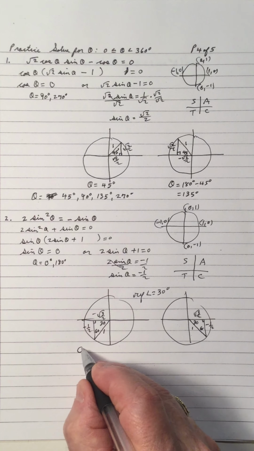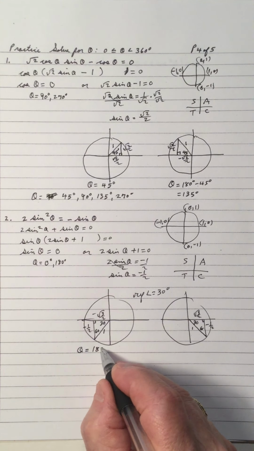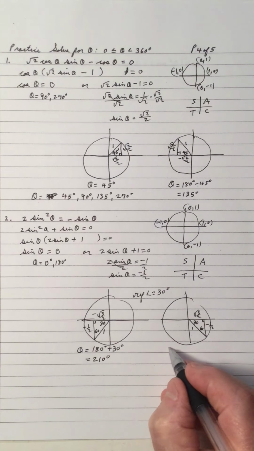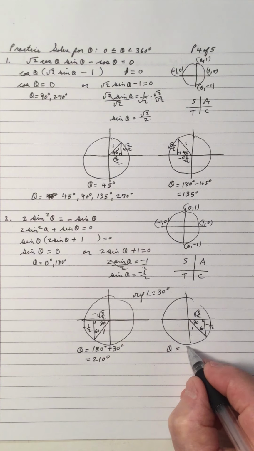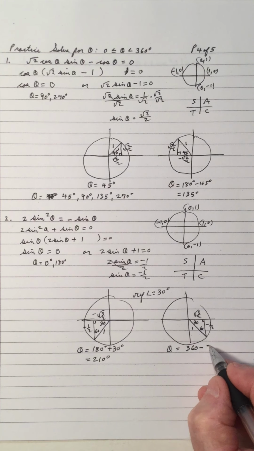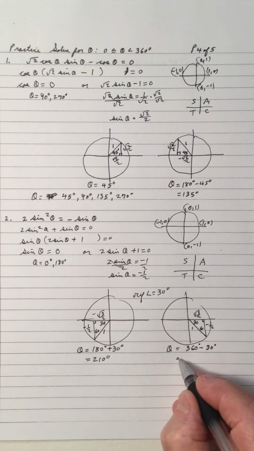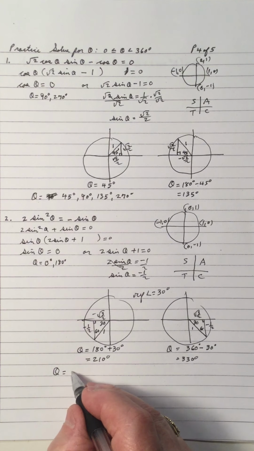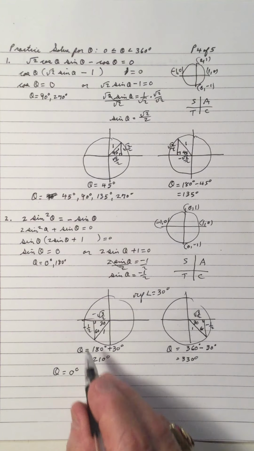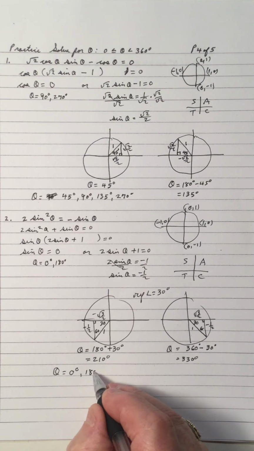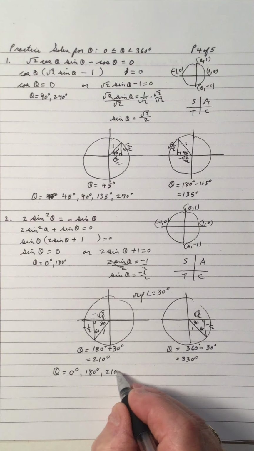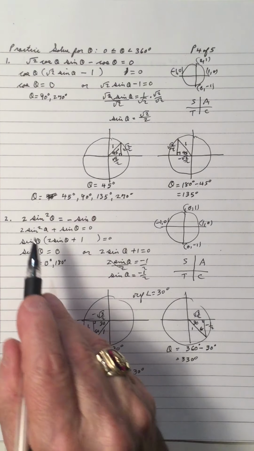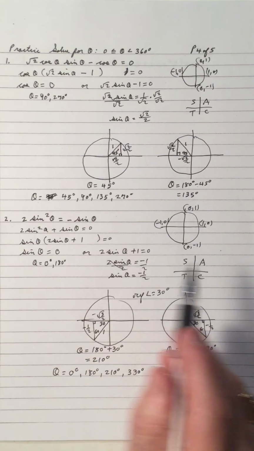Because we're in the third quadrant, theta is 180 plus the reference of 30, so that's 210 degrees. And because we're in the fourth quadrant, we have 360 minus the reference of 30, so that's 330 degrees. So we have them all done; put them in order. We have 0, 180 next, 210, and 330. And again, any one of those subbed in for theta here, both sides will come out to be equal.